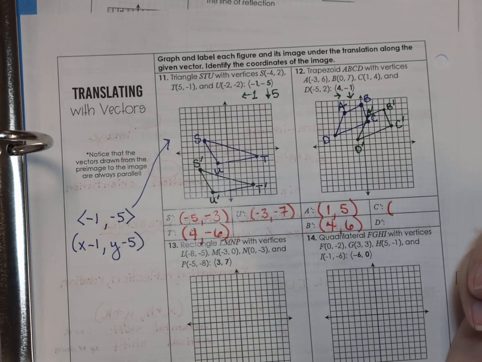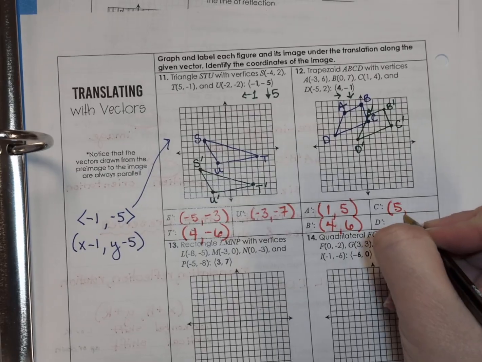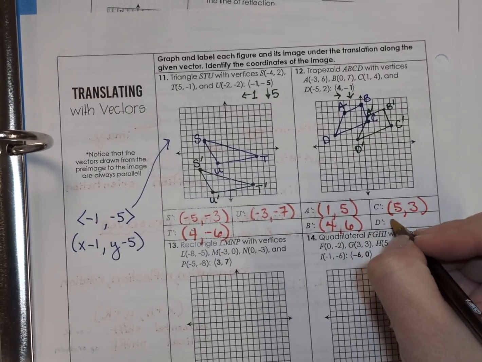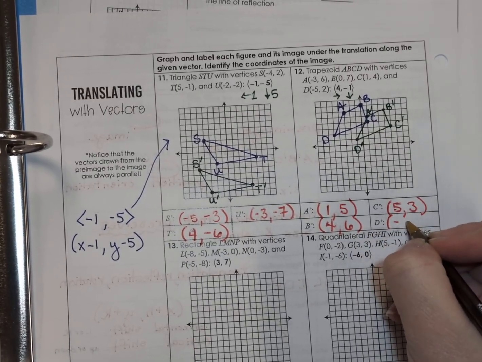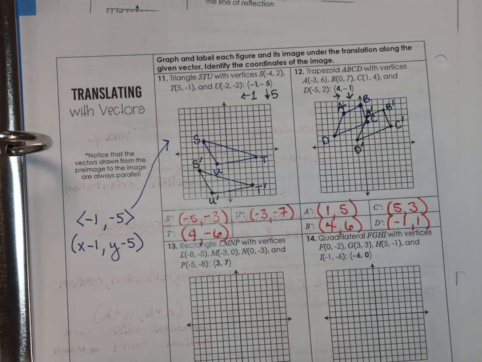Do you have it up there? 5, 3. Good. And then D prime? -2, 1. No. -1, 1. -1, 1. Make sure you're careful with your counting, Mason.